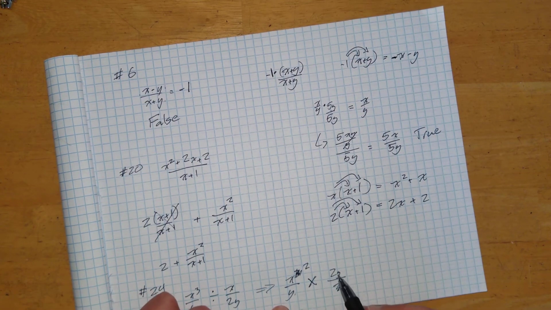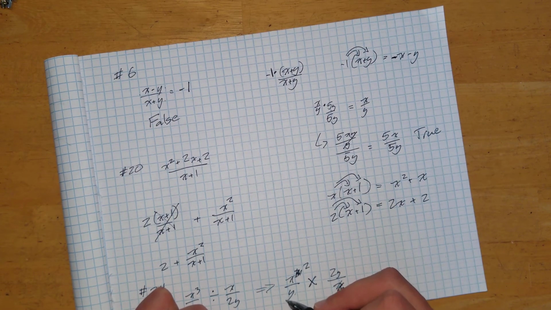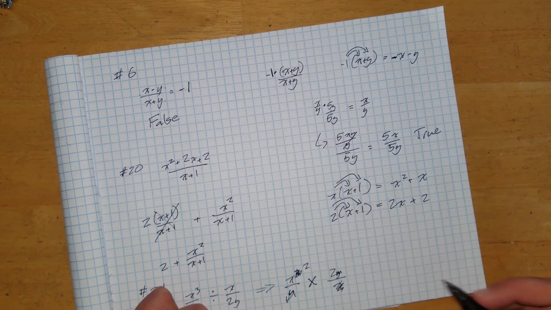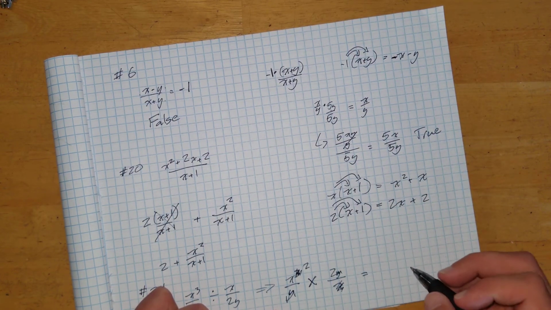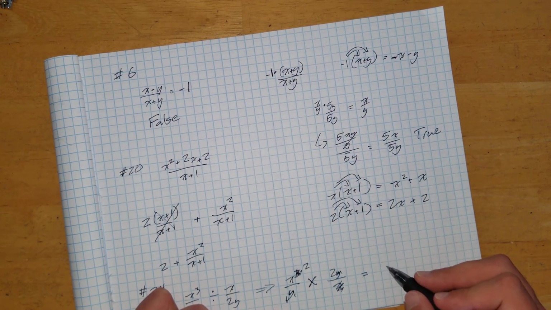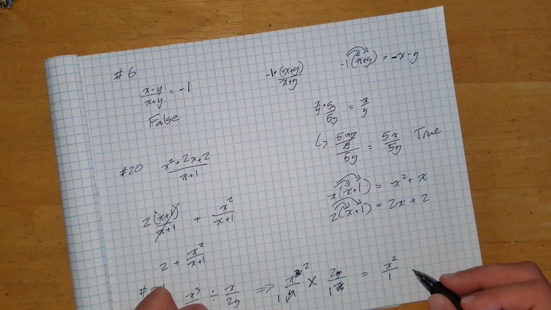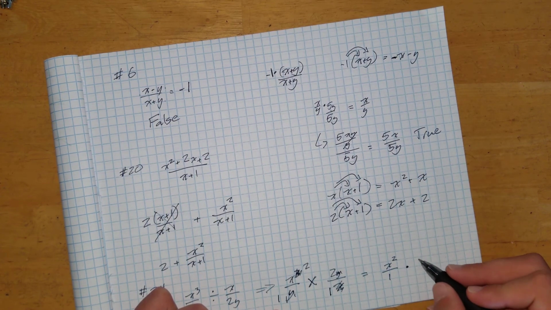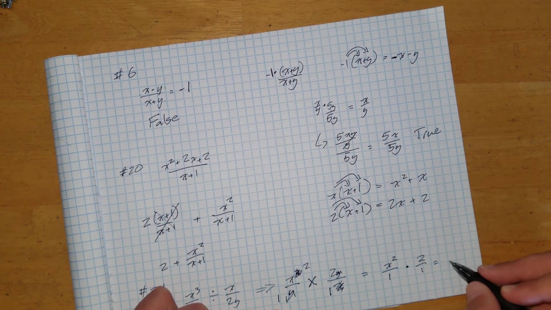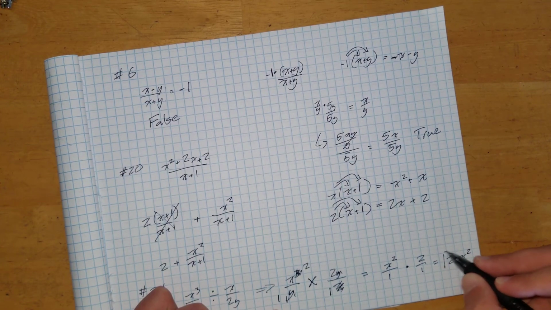And I look at y and 2y here. I can get rid of this y and this y, right? So now all I'm left with is x squared over 1, or I'll put a 1 here, x squared over 1 times 2 over 1, which is just 2x squared.